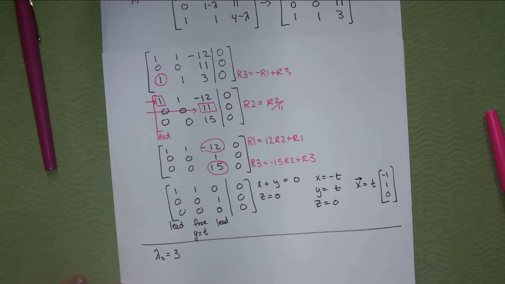So our second lambda value is 3. So plug 3 in to A minus lambda I, and we will get 2 minus 3, 1 minus 3, and 4 minus 3. 1 minus 3, 1.